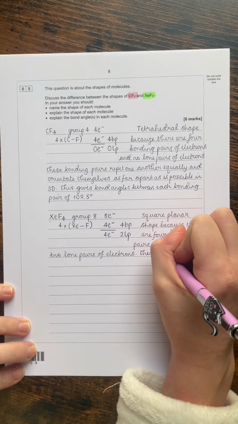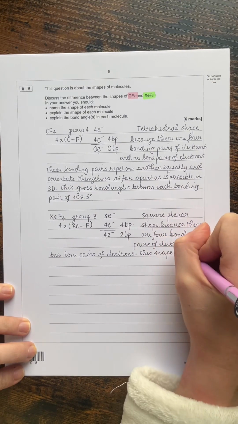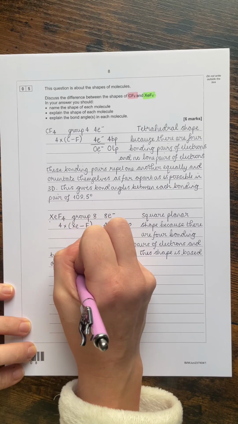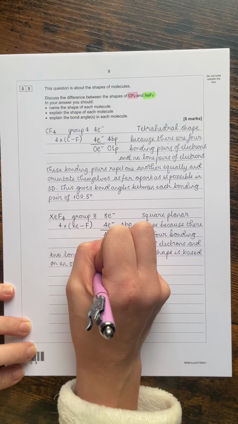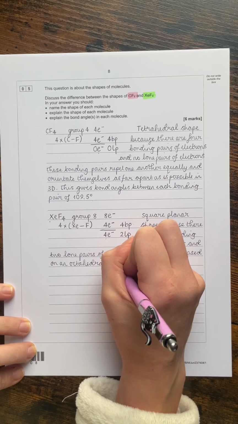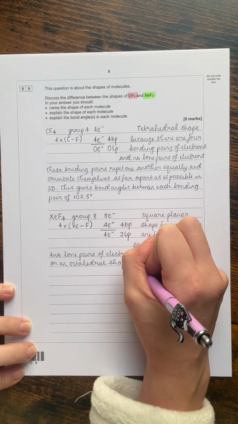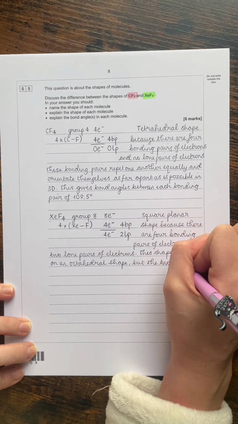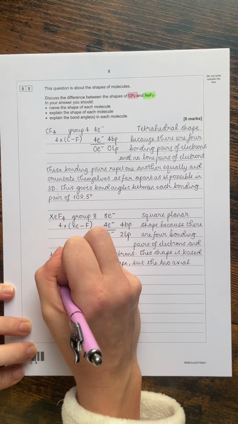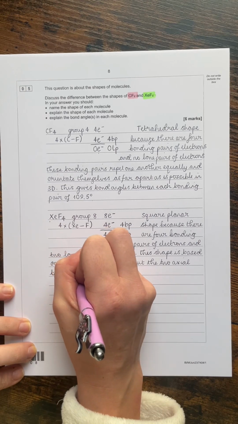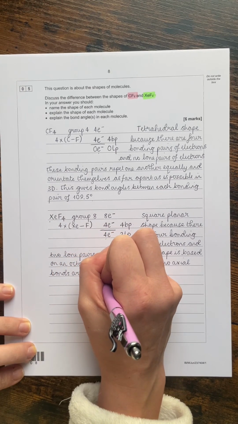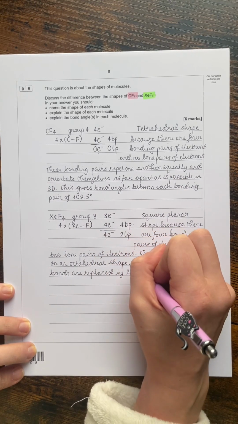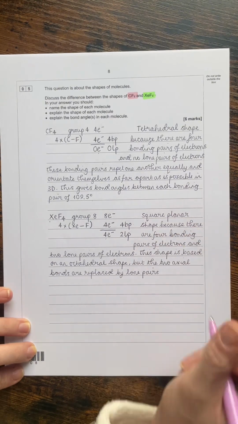So this shape is based on an octahedral shape, but the 2 axial bonds are replaced by lone pairs. Again, if you watched the video yesterday, you'll know what I'm talking about in relation to the axial bonds.